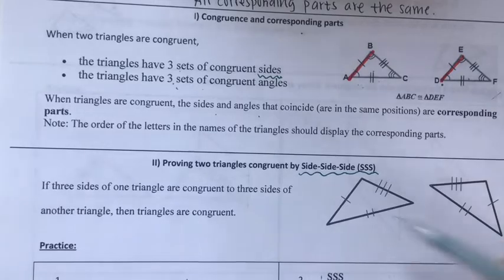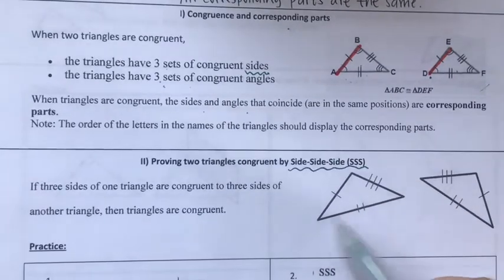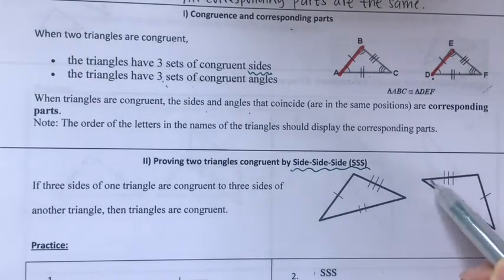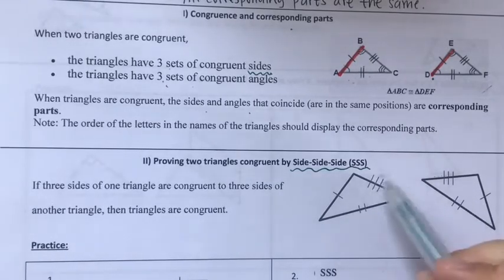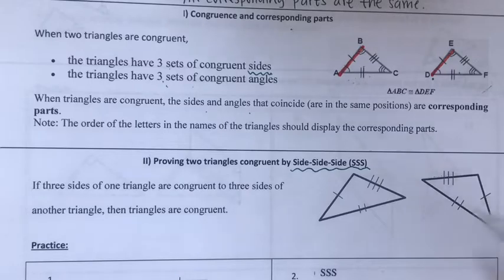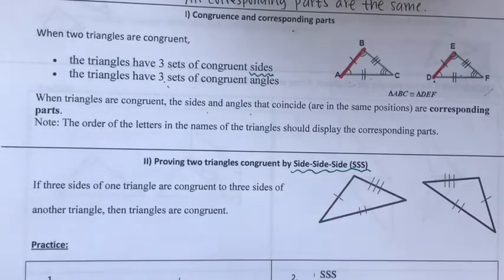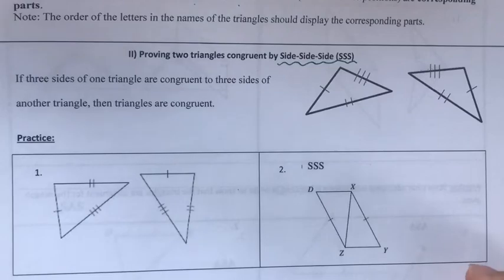What that's saying is one side is congruent to one side, the other side congruent to the other side, and the third side congruent to the third side. If two triangles each have three sets of congruent sides, then the two triangles are congruent by side, side, side. Remember, we're not talking about the angles just yet. We're going to talk about it in the next lesson. So let's look at practice 1 and how that looks.